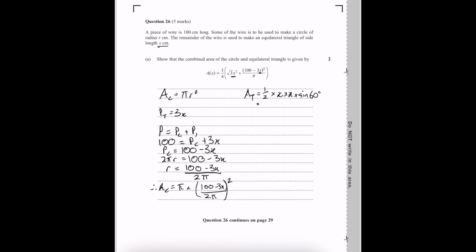Sine 60 is root 3 over 2. And that means we get root 3 over 4 x squared.